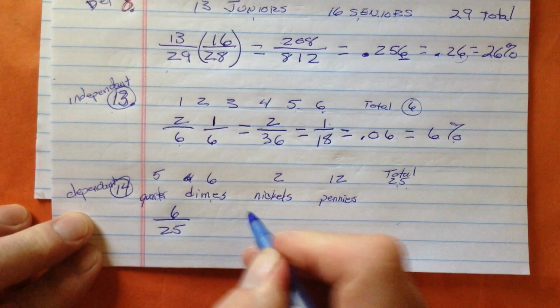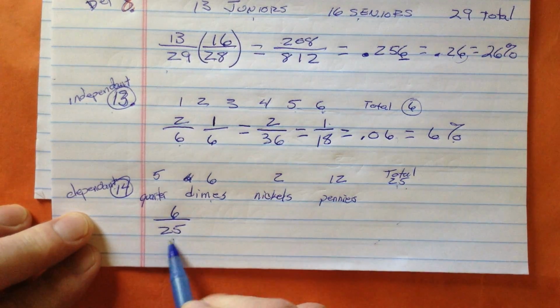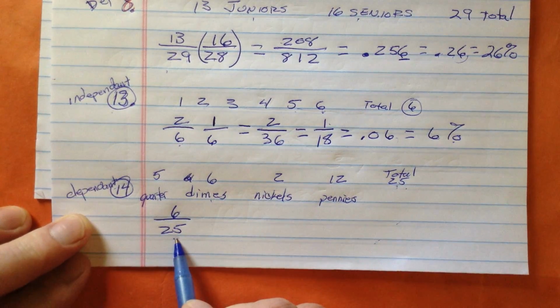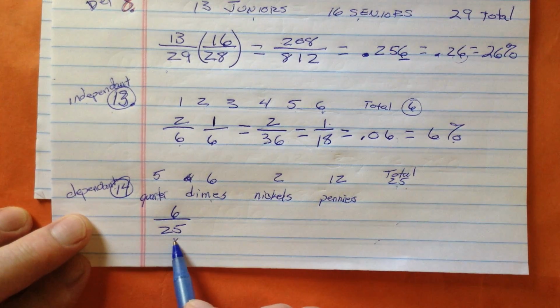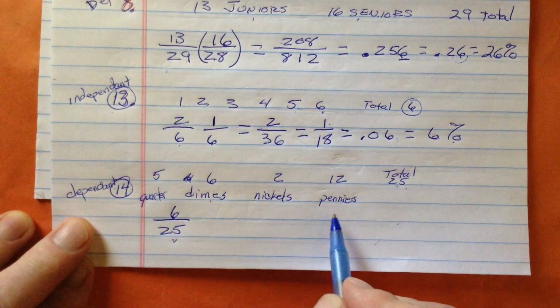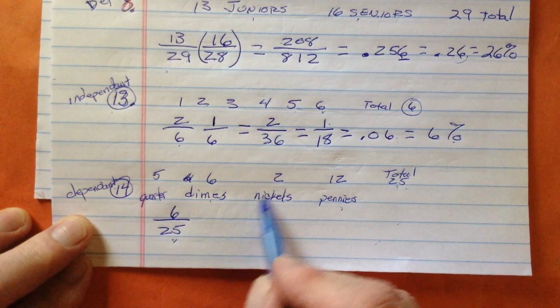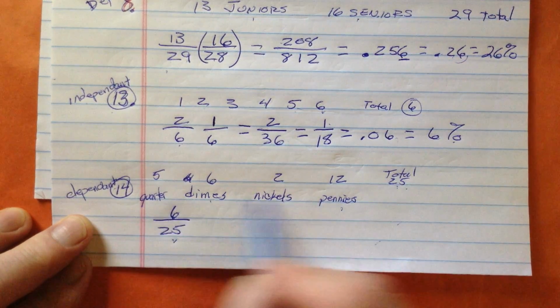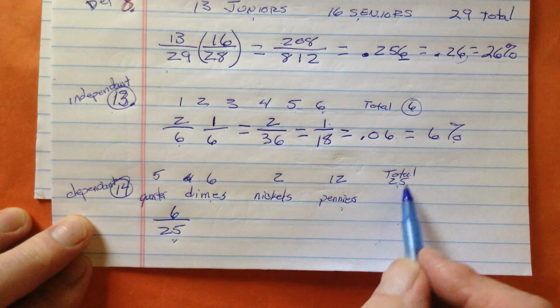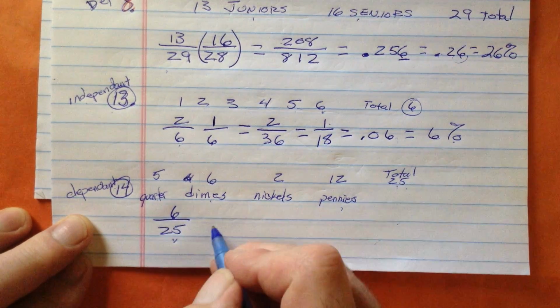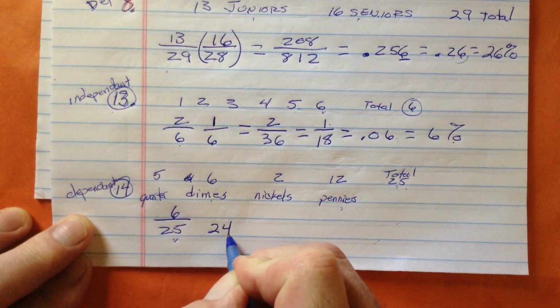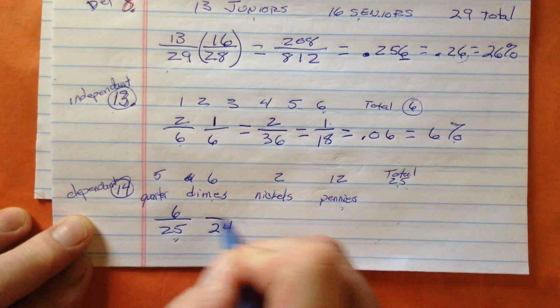So there's 6 dimes out of the 25. So there's a 6 in 25 chance that it's going to be a dime. But then you want to know your chances for a penny. But one of the coins that's missing might be a dime, and may not be. So the total is going to change. So this is going to change the total to 24 since you already pulled the coin out.